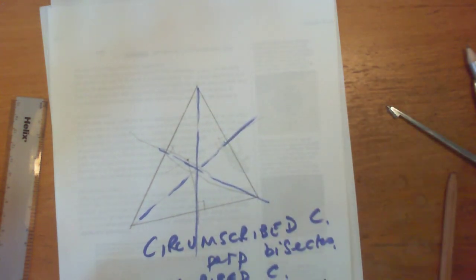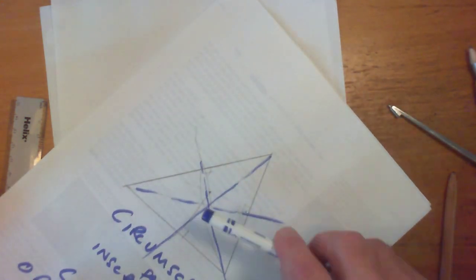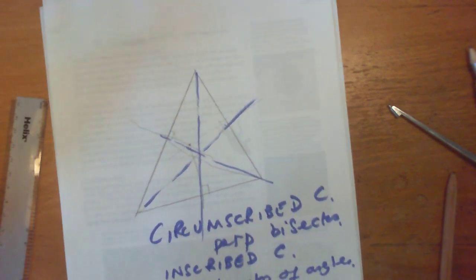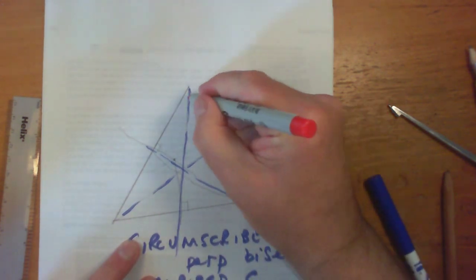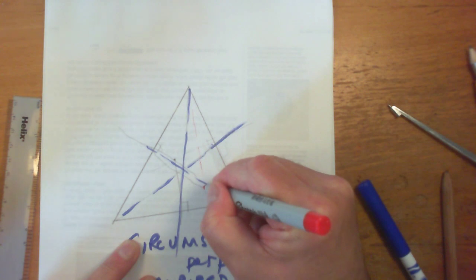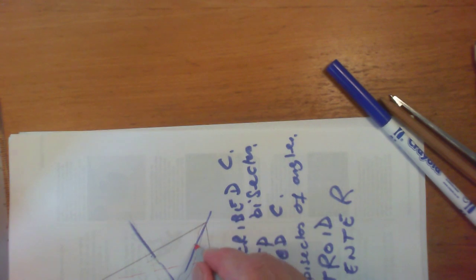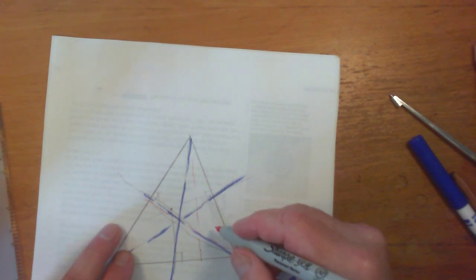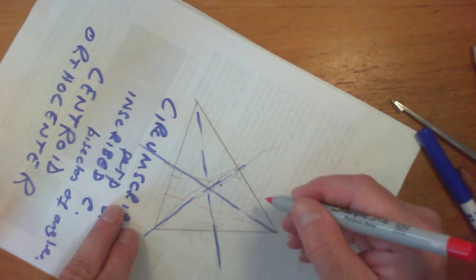And I said, well, the reason it's arbitrary is because I can take any of these three sides to be the base and construct the height from that particular base. Let's construct the height here from that line, and the height from this line, and the height from this line.